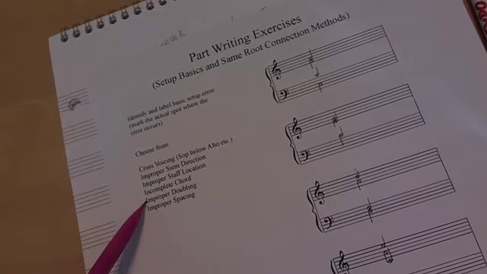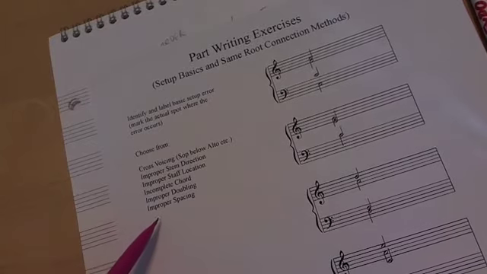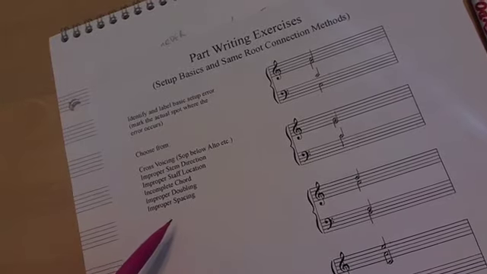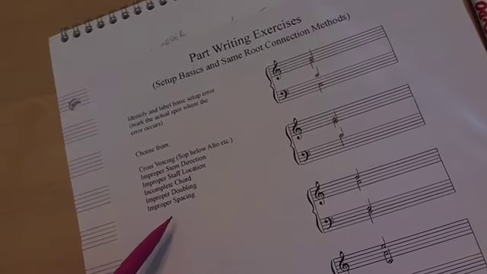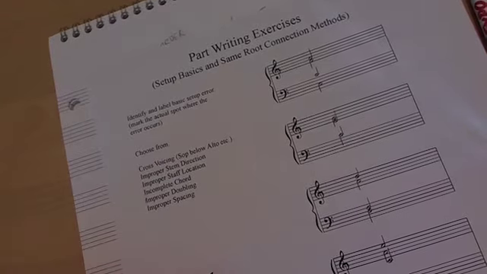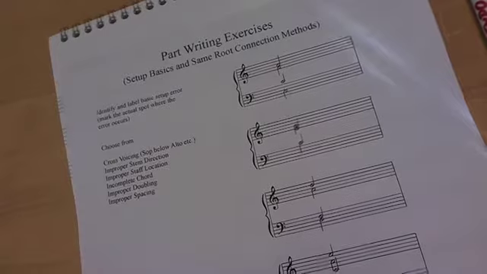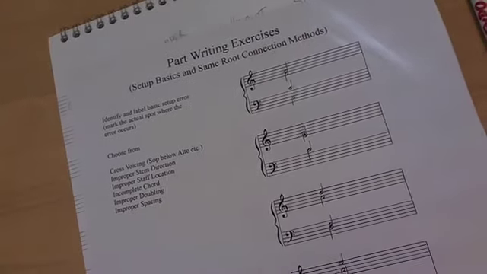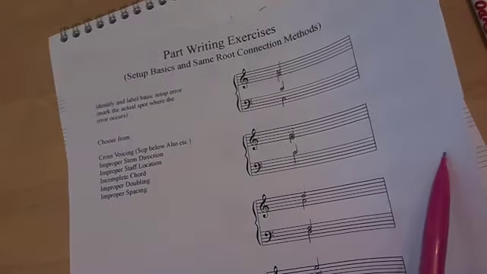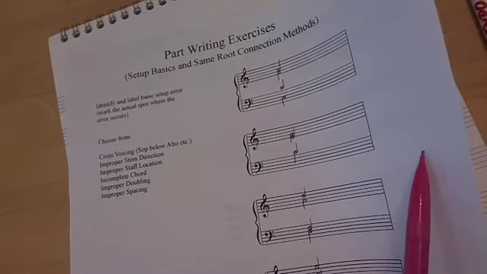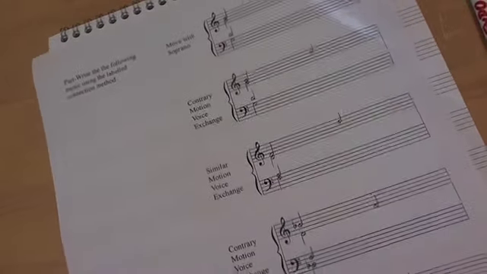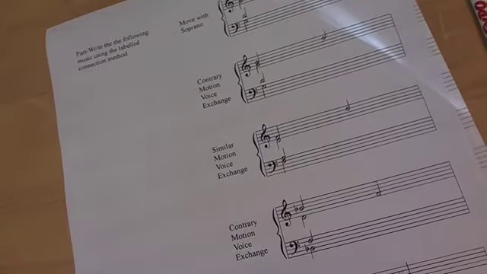It has improper doubling, meaning it's not doubling the root, or improper spacing, which means the soprano to alto has more than an octave between them, or the alto to the tenor does. So you'll try to find those errors. And then the next worksheet is to actually practice doing our first connection method of chords. And that's for another video.